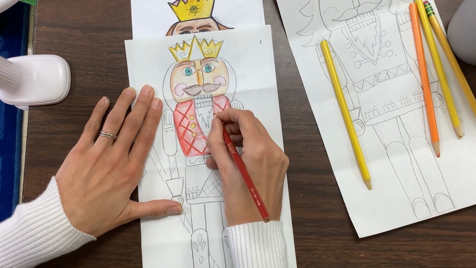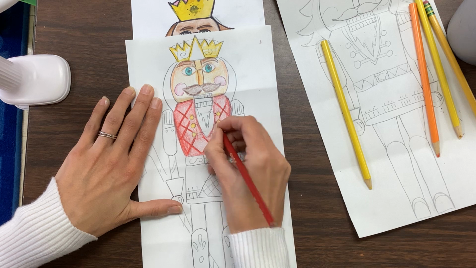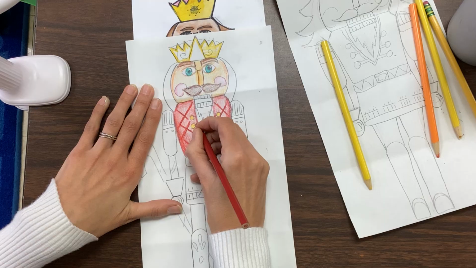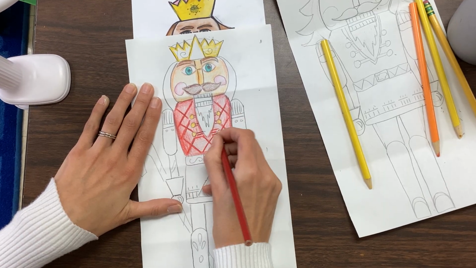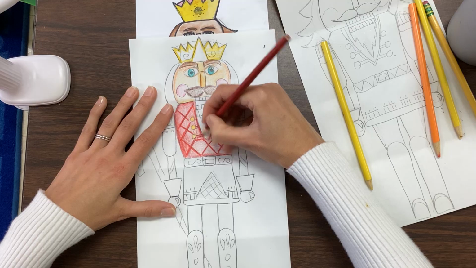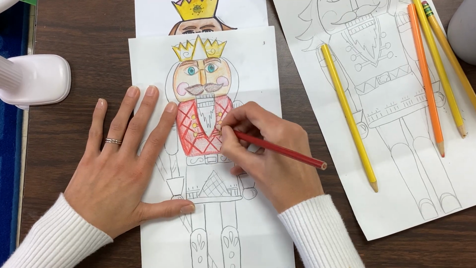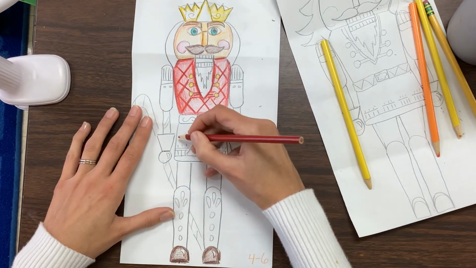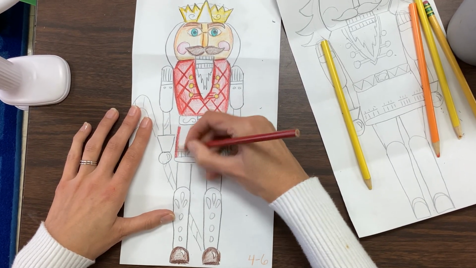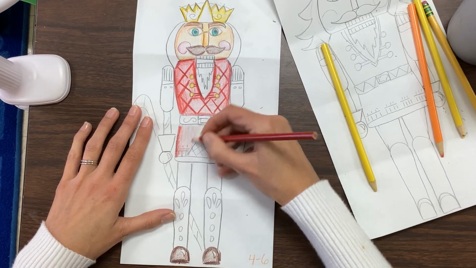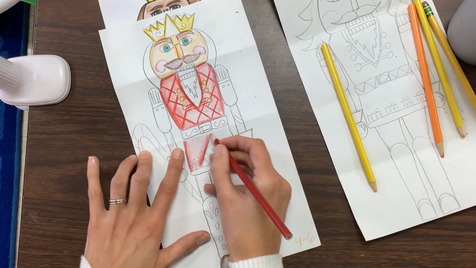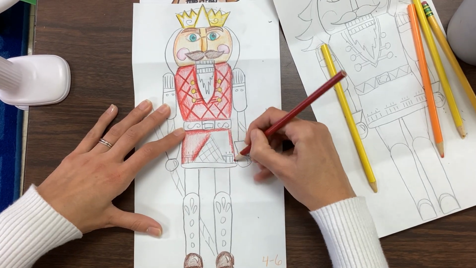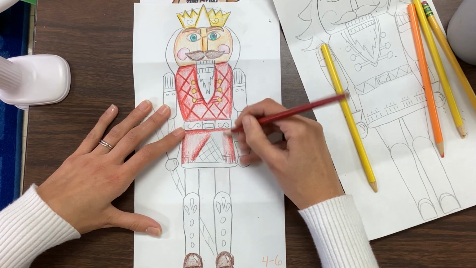I can create value on this part too. These little lines, like the stitching. Maybe this part I want to be darker, so I'm going to go over it a second time to make it extra dark. This coat is part of that, so I'm going to go over this, dark to light, dark under the belt, to lighter, dark to light.